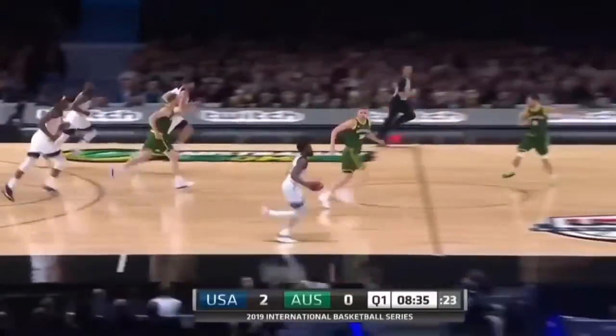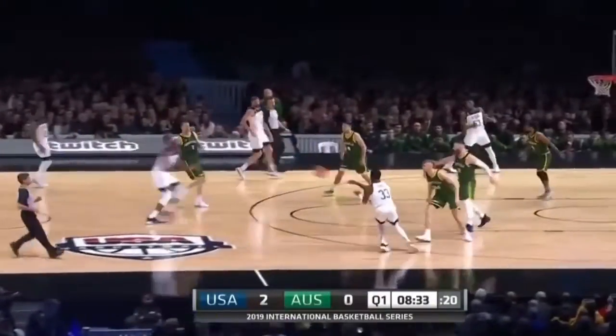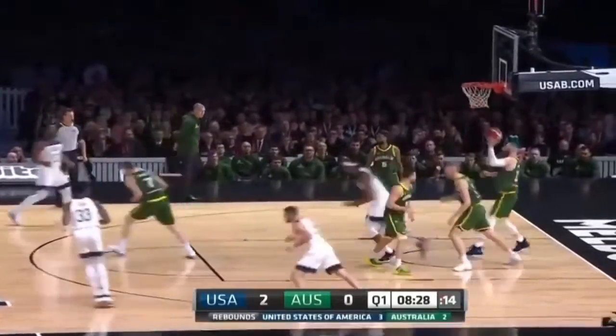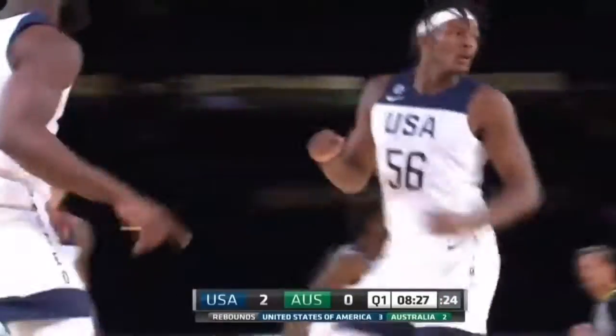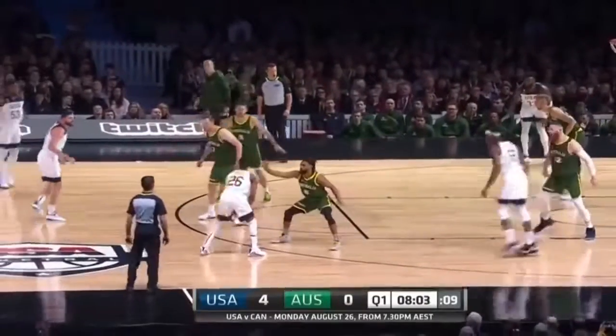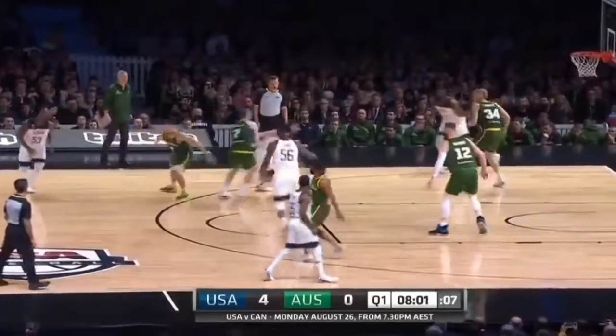All work on the boards there from the United States as they come forward. Through Jalen Brown, inside the paint, there was contact, no whistle provided. Cleaning up his own mess, Miles Turner adds another shot. Every play of his first possession is going at the rim. He's really trying to test the Australian defence early on.